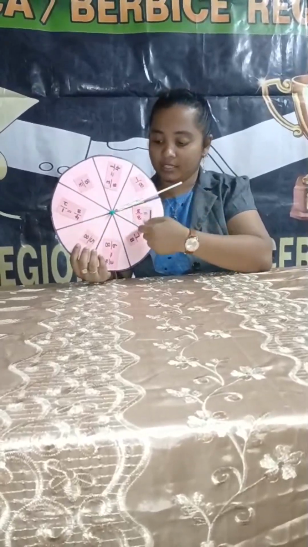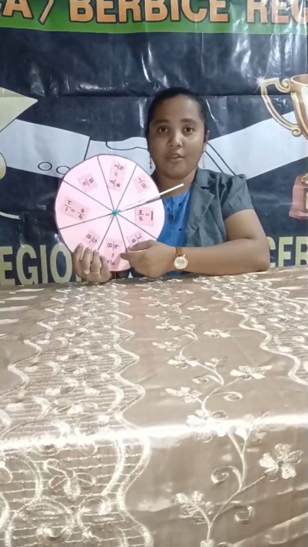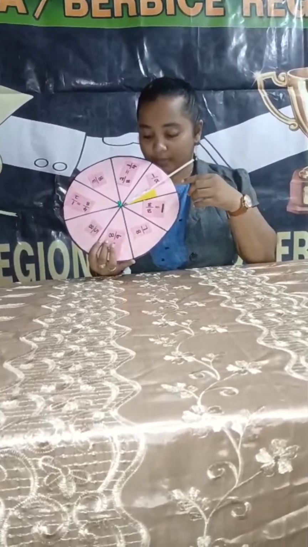So here I have a whole pizza, and it is divided into 8 equal slices. And as we know, our babies, they are fond of pizza. So here we have 1/8 of the pizza, and we are going to use this fraction chart, the color code, to help the children to understand to shade fractional parts better.